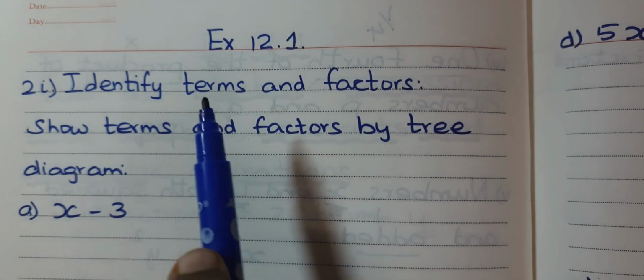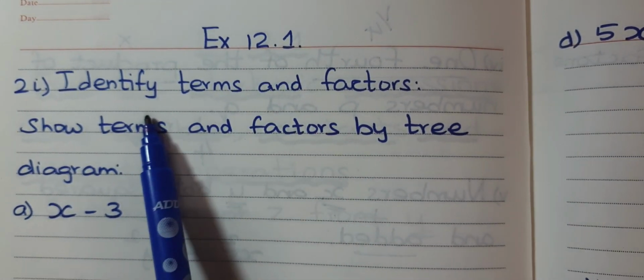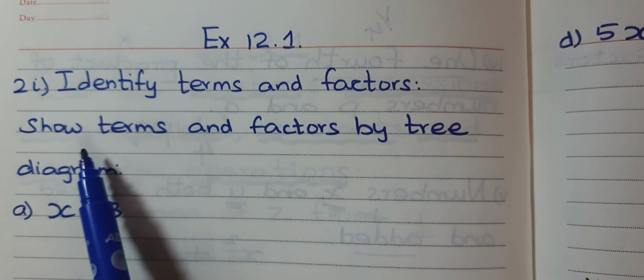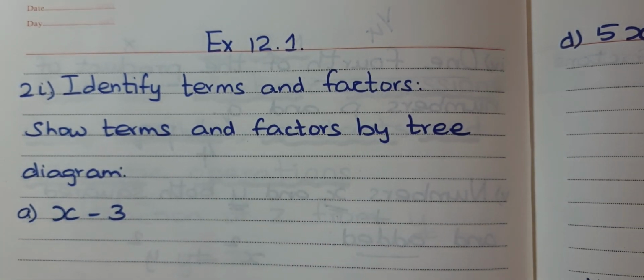Hello students, exercise 12.1: identify terms and factors, and show terms and factors by tree diagram.